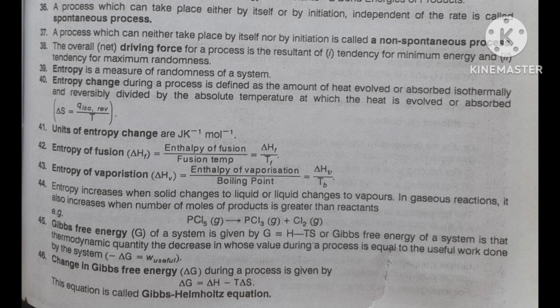Entropy change. In crystal form, they will be properly arranged, meaning entropy will be zero, in that way. But if you heat, a little disturbance will be there. If you heat more, more disturbance will be there. If you heat further, they may convert from solid to liquid. Then entropy is increasing.